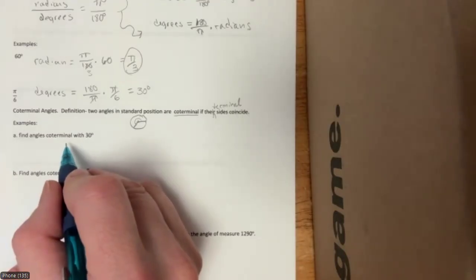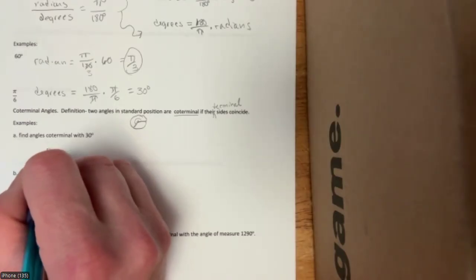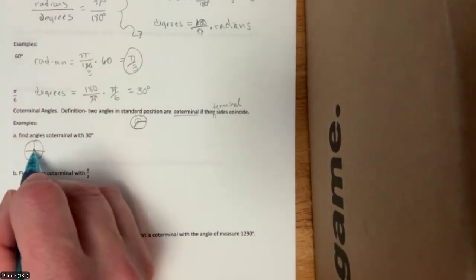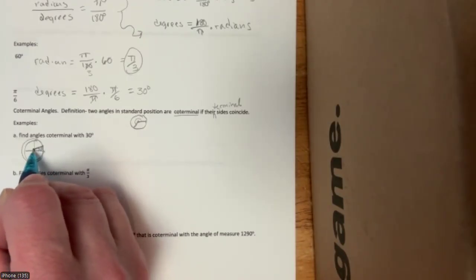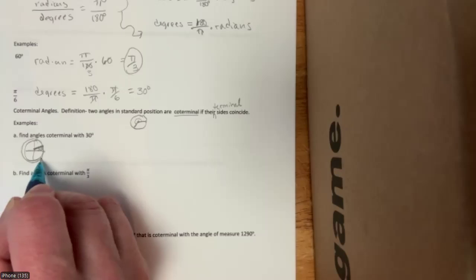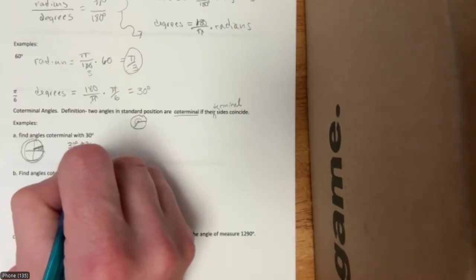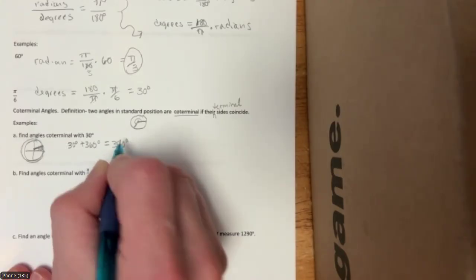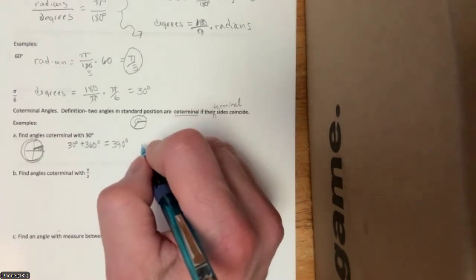So let's find some angles that are coterminal with 30 degrees. So let's draw a quick circle, and after this, we're just going to do it. We're not going to draw it. So 30 degrees is here. If I go all the way around the circle again so that I get an angle whose terminal side is here, but it's much bigger than 30 because I went 30 and then went all the way around, that would be 30 degrees plus 360 degrees. So that would be 390 degrees. That's coterminal with 30 degrees. We could find many of them, infinitely many.